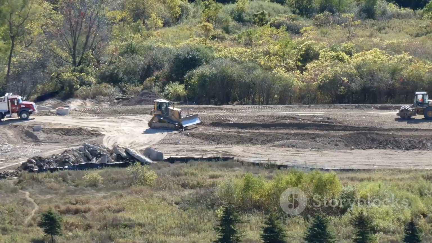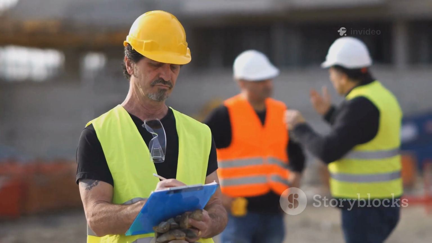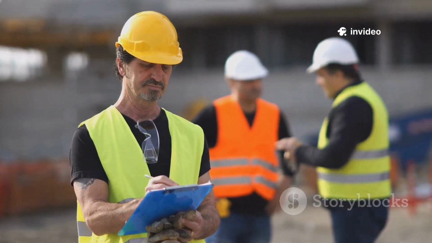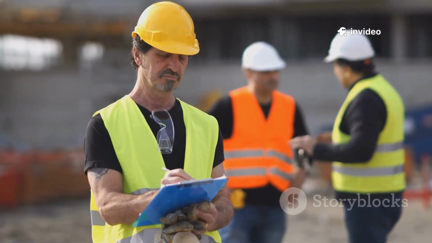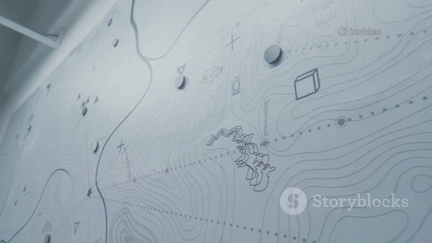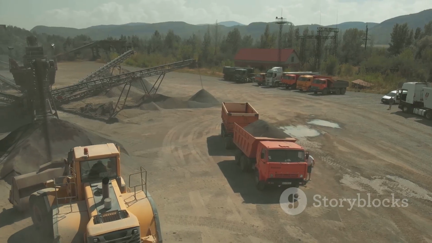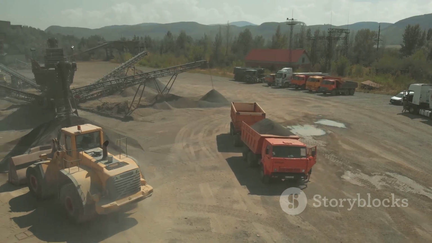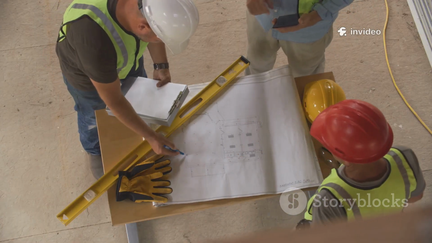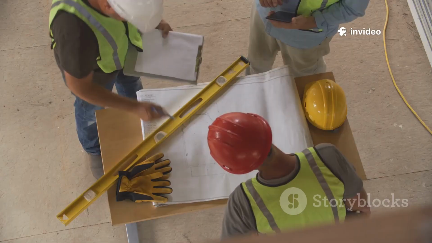Both expensive mistakes. That's why heavy equipment operators and civil engineers rely on a secret weapon, a chart most people have never heard of. This chart is the mass haul diagram. It tells the crew where every truckload of dirt should come from and where it should go. Without it, building a road would be like assembling a puzzle without the picture on the box.